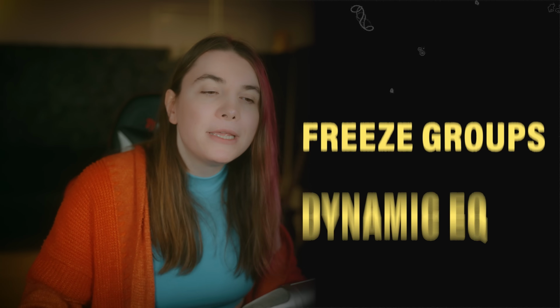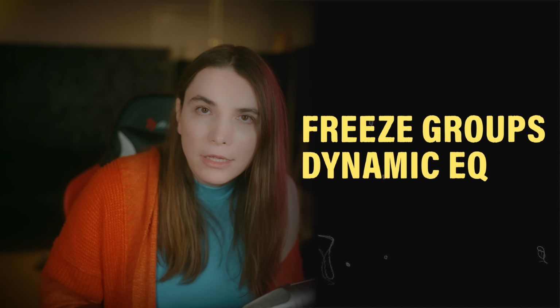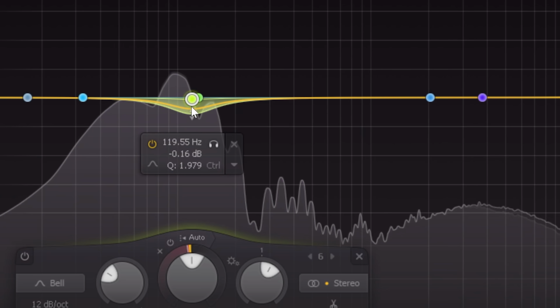Another thing that bothers me, we still don't have dynamic EQ in Ableton. It is 2023, almost 2024. I think dynamic EQ should be a default and every EQ should have it. I have a video here where you can actually build your own dynamic EQ in Ableton, but I really don't understand why they just don't take that video and make a device out of it. Come on, it shouldn't be that hard.